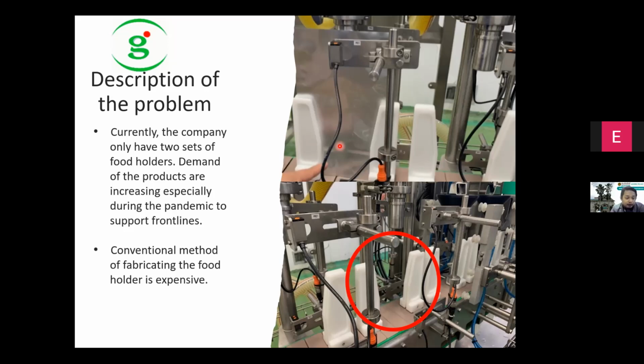Previously, they only had the conventional method, so it was very expensive. So that's why we come and propose 3D printing technology.